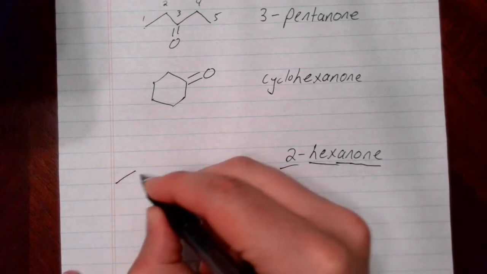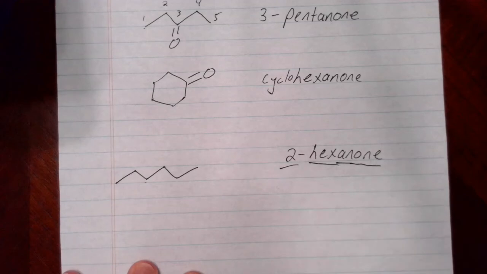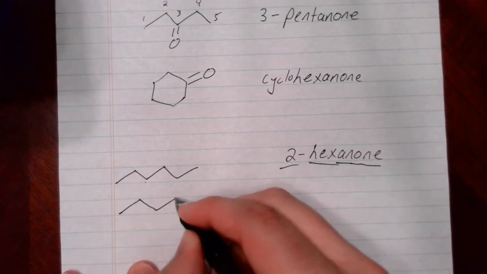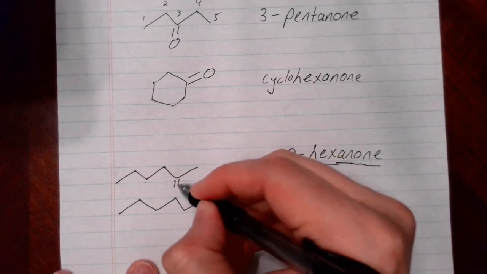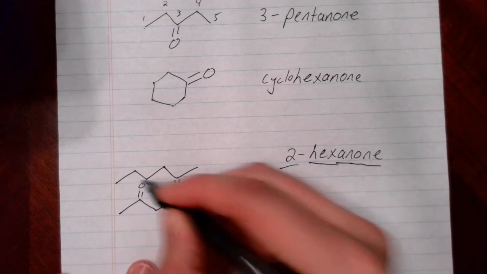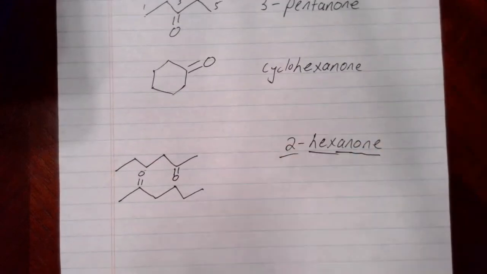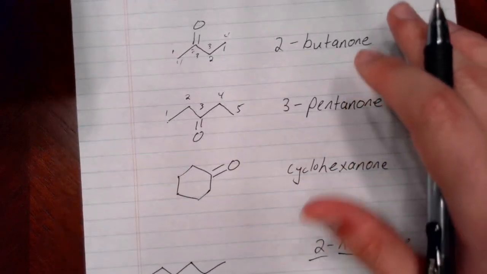So we draw a 6 carbon chain: 1, 2, 3, 4, 5, 6. I'll just draw 2 here. It doesn't matter which side you start numbering on. You can start numbering 1, 2, put it right there, or on the other one, start numbering 1, 2. Those two structures are equivalent. If you flip them over and twist them, they are the same thing. So either one of those is a perfectly valid answer. So that is our naming rules for basic and fairly simple ketones.